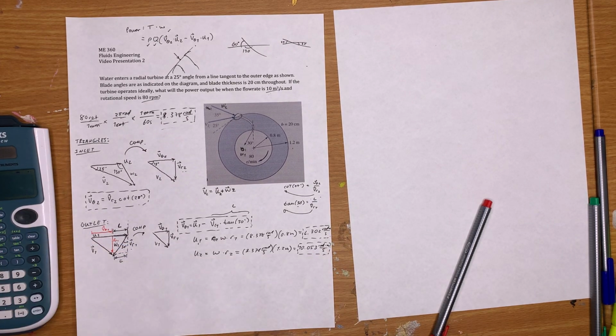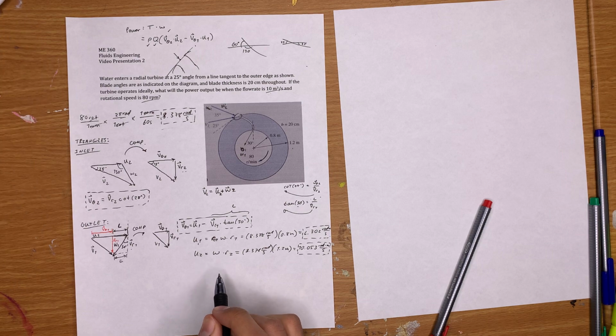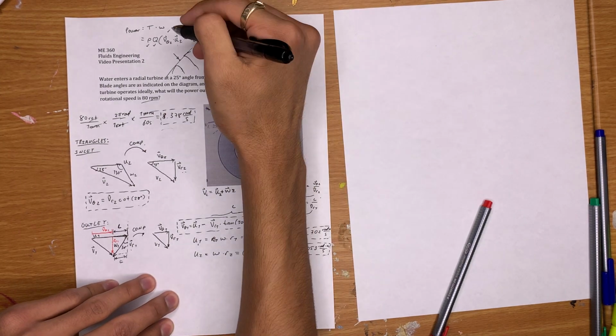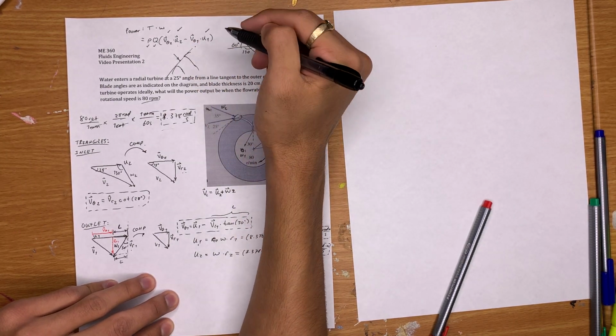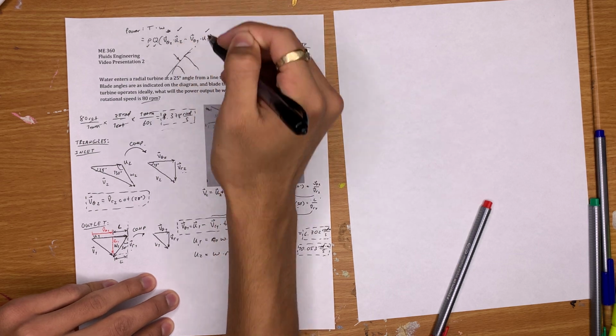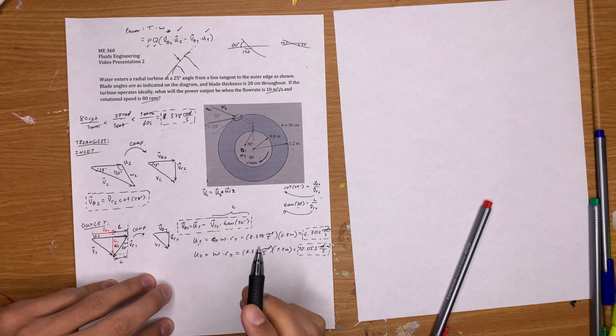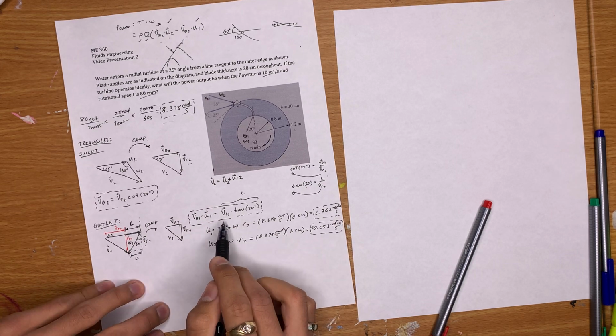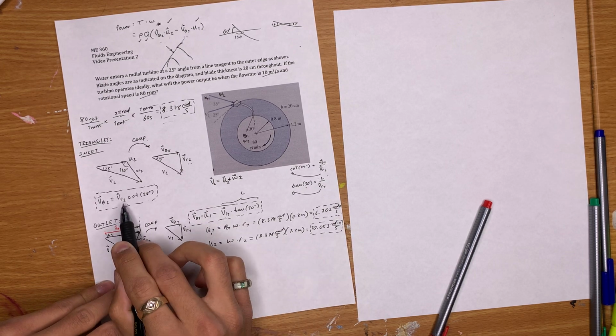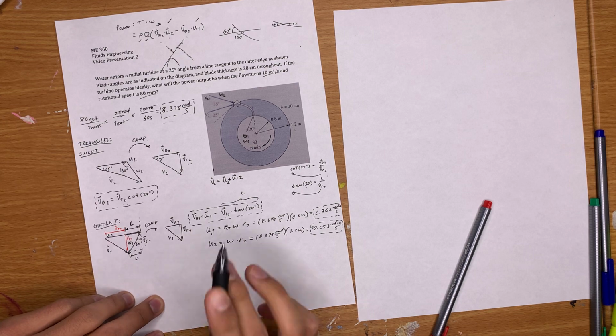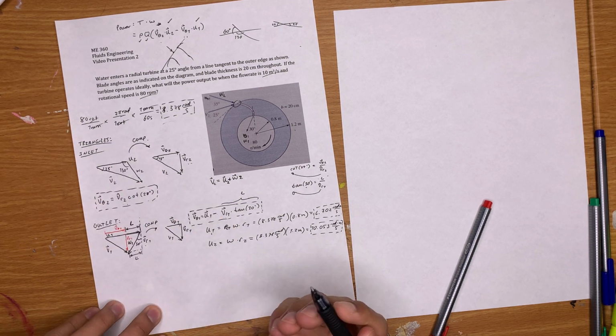All right, so now we have U2, we have U1, and we have these defined in terms of VR1 and VR2. The next step is to find actual values for VR1 and VR2, but we can just plug into the equation as is.